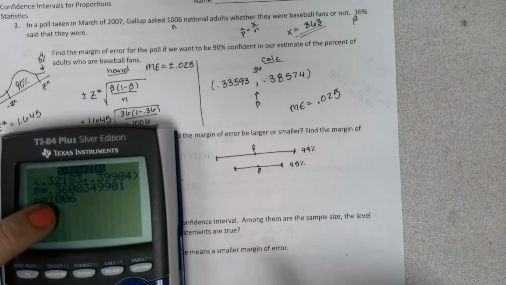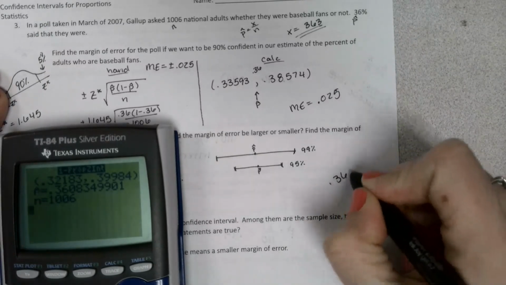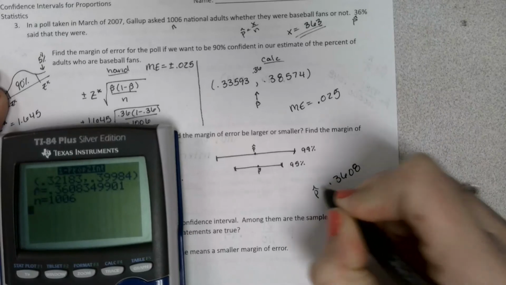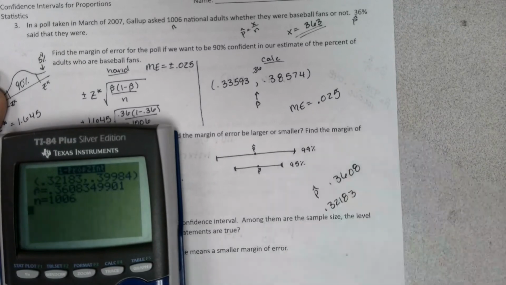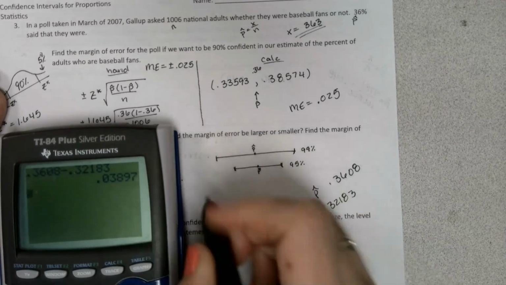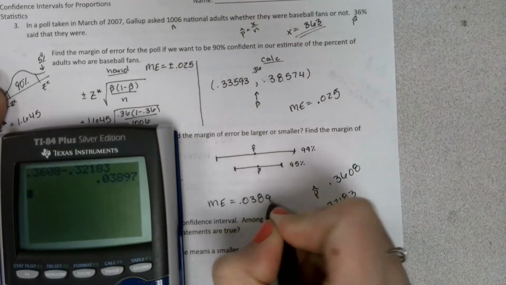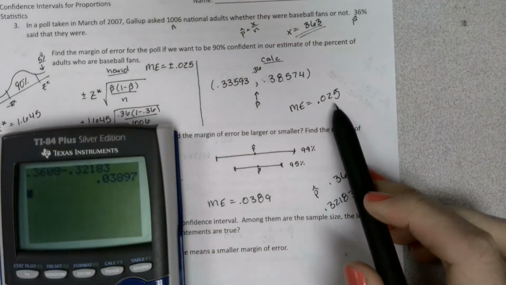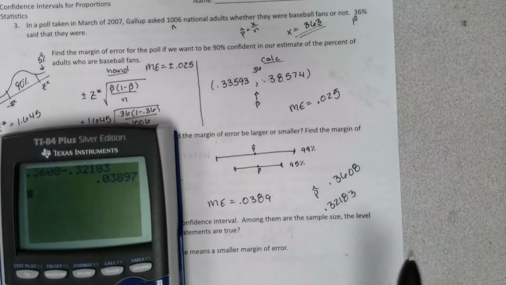So if I use their point estimate, let me jot this down because it's going to go away. 0.32183. So 0.3608 minus 0.32183. So there is my margin of error now. So we went from about 2.5% wiggle room to almost 4% wiggle room.